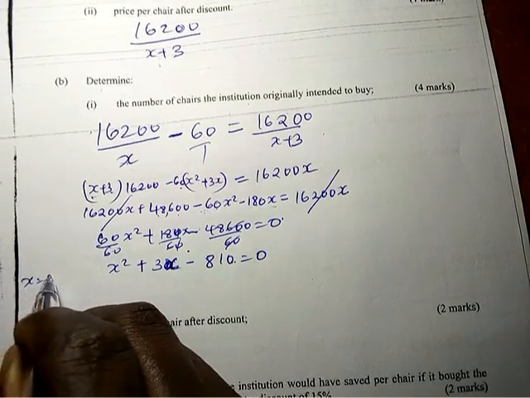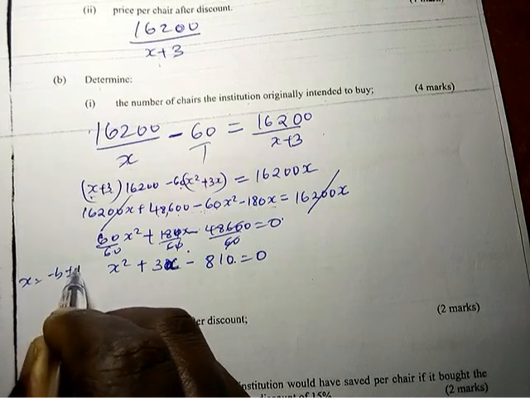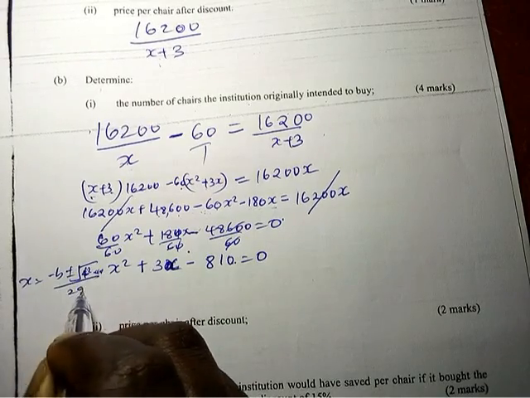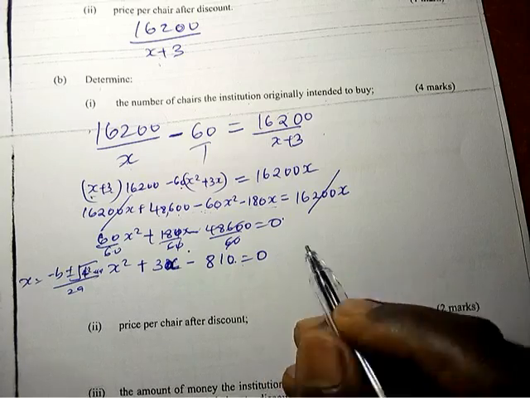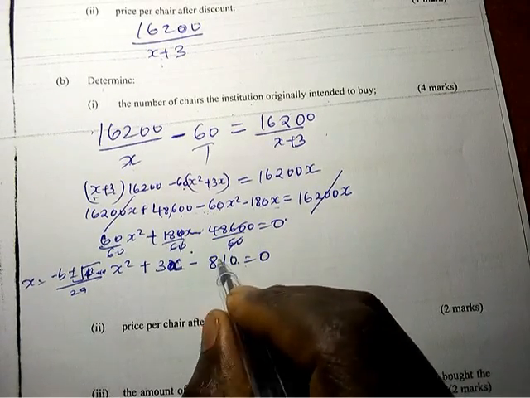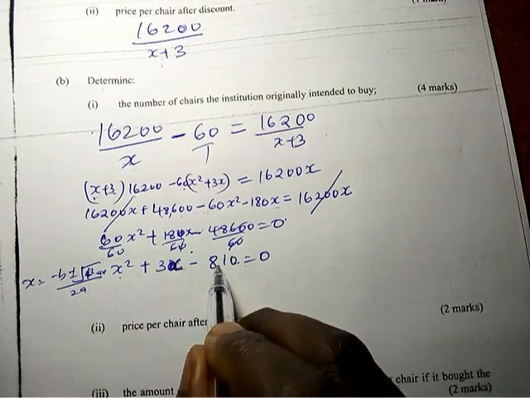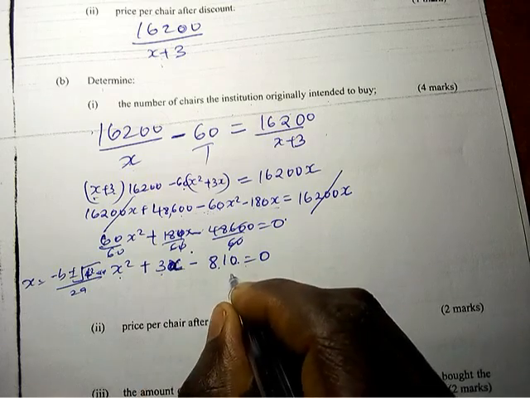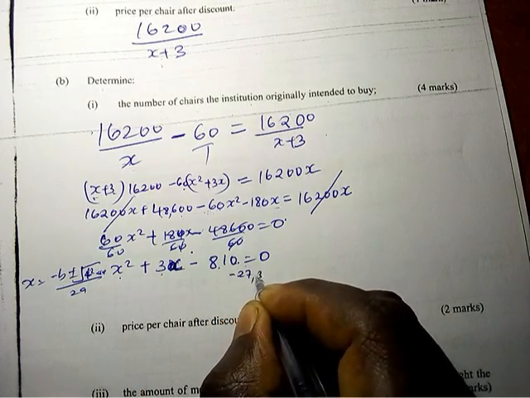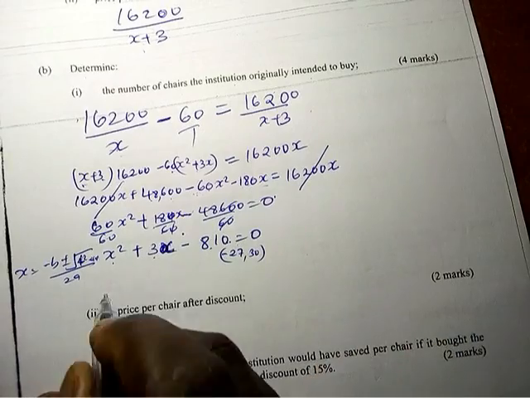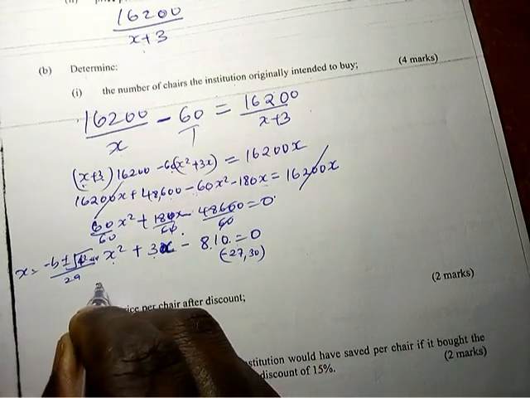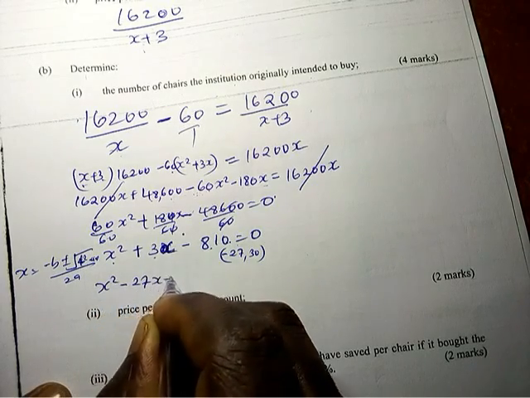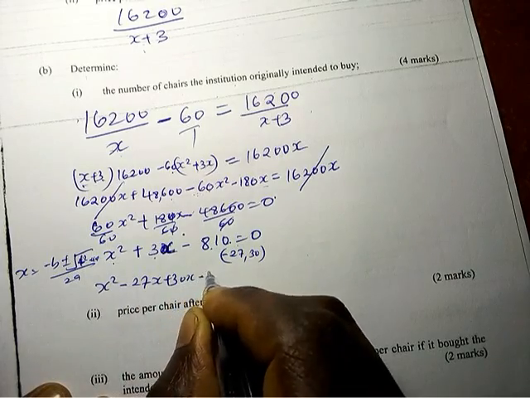x is equal to minus b plus or minus square root of b squared minus 4ac, divided by 2a, or you find the factors. So the factors are the numbers that when you multiply, they give you negative 810, and when you add them, they give you 3. They are negative 27 and 30. So we are going to have x squared minus 27x plus 30x minus 810.